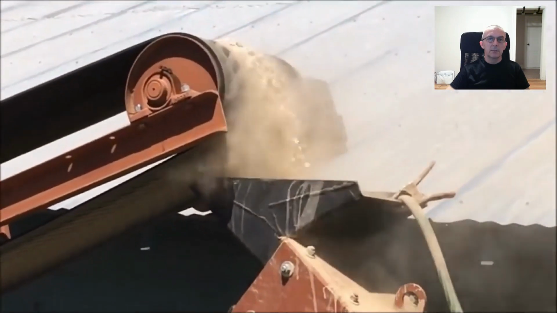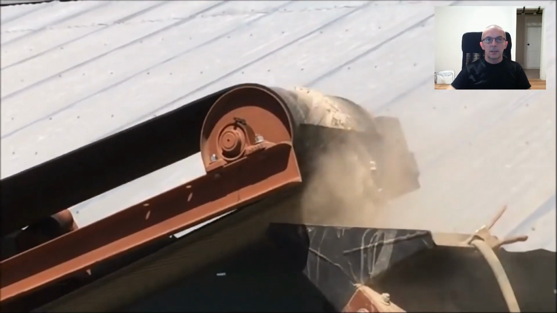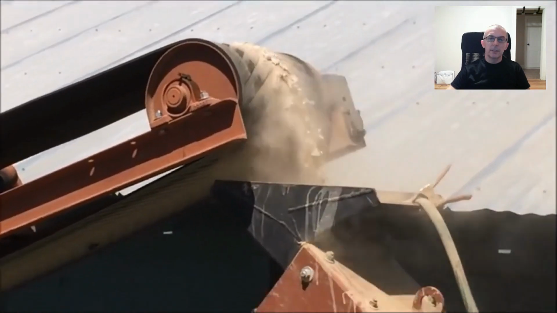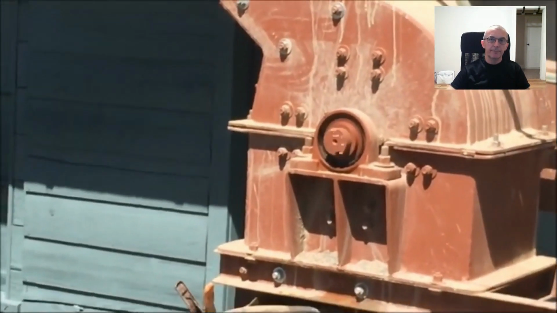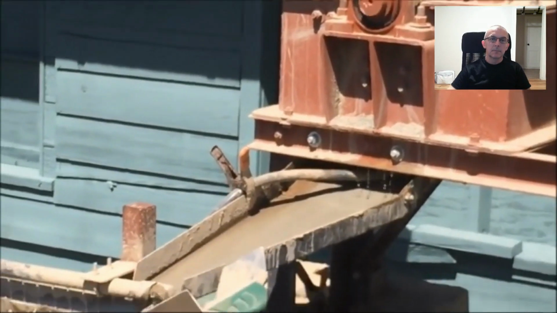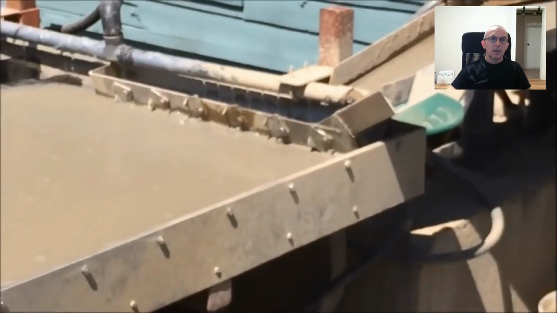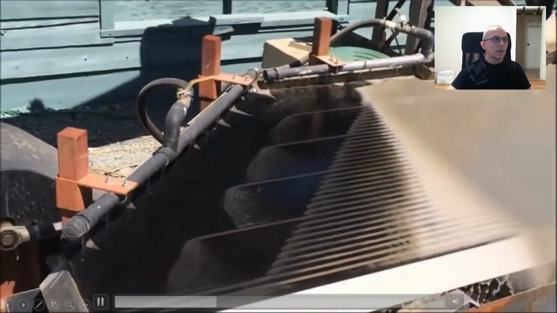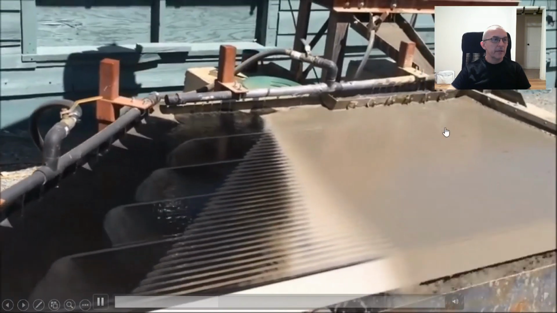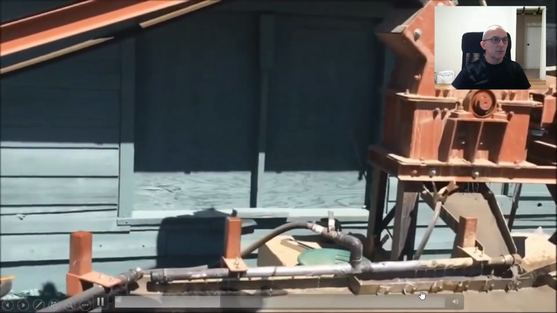It's ground, so it's mixed up with some water, and it goes into a big giant tray. And this vibrates, and as it vibrates it leaves behind the gold.